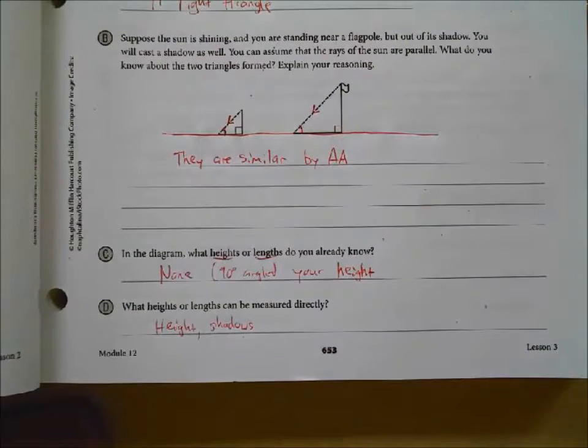Now, I had a student in block 2 that pointed out we could measure the height of the flagpole technically, right? Most flagpoles have a string attached to them, so you could do something with the string and get the measurement that way.